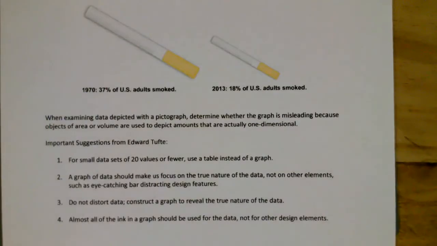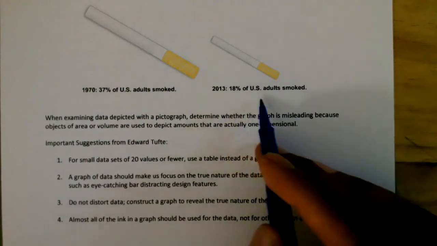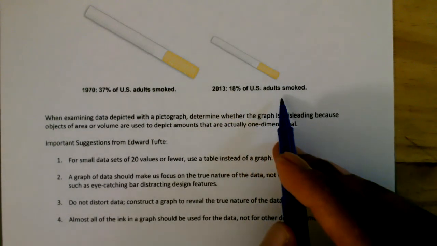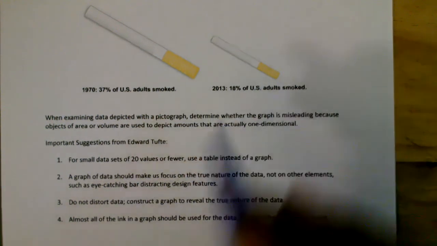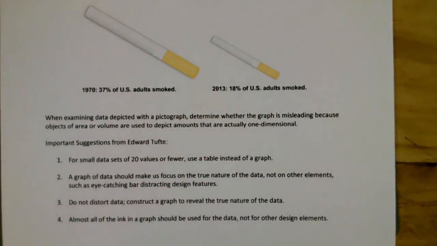Okay. Now the next page is an example of a pictograph that looks deceiving in this case. Because here in 2013, 18% of US adults smoke. And then on the left side, you got 37% of US adults smoke.